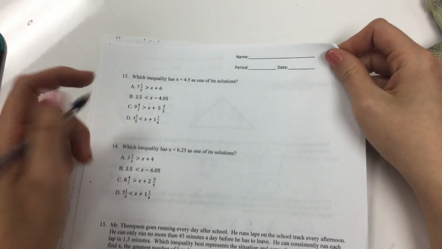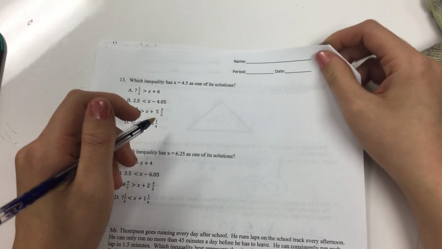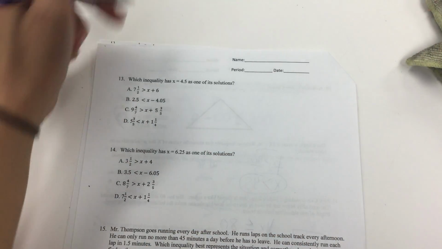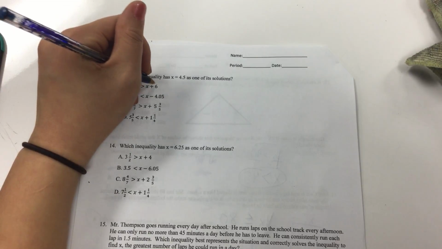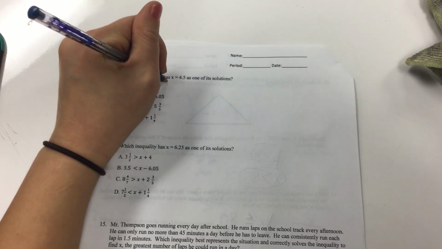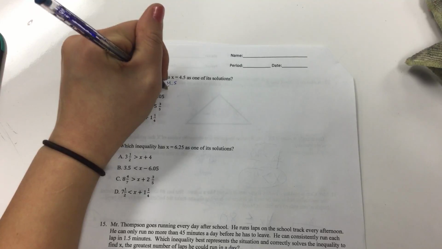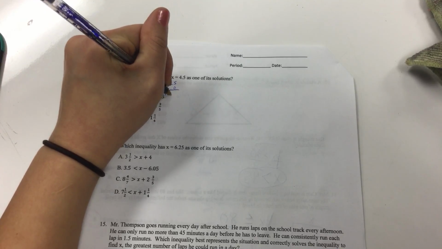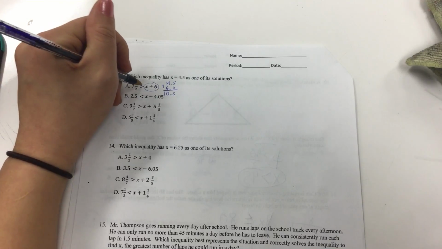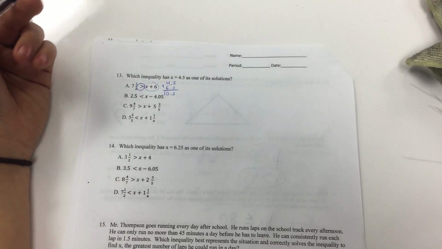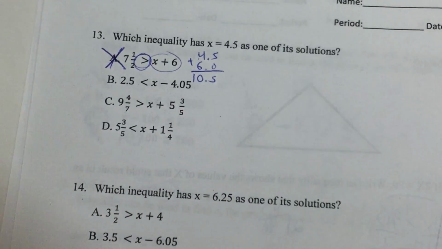Okay. What this basically means is plug it in. I'm going to plug x in for every single one of these. It's going to take a while, but I can do this. Let's look at this first. What's 4.5 plus 6? Well, this equals 10.5, and is 7.2 greater than 10.5? No, it's smaller. So no, A is not an answer.